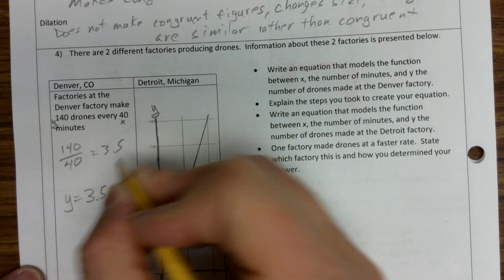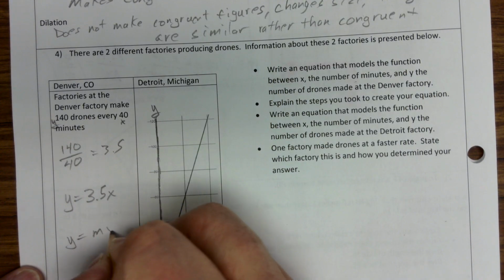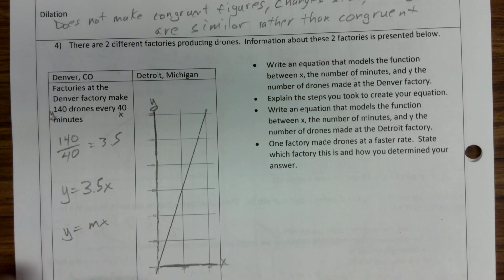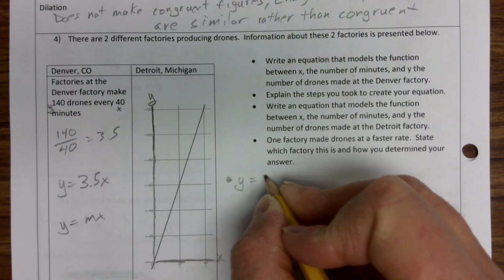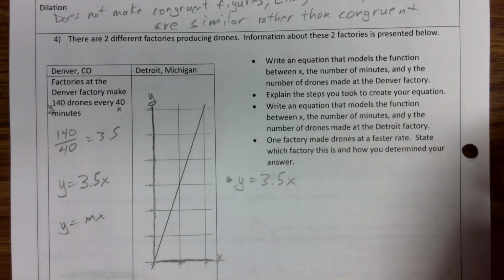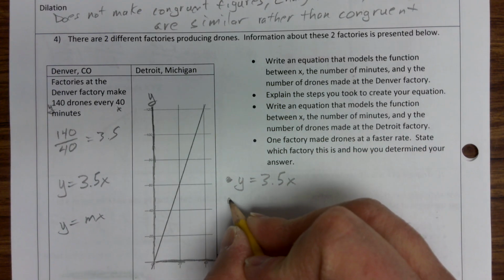That's y equals 3.5x. Because again, that is our basic form of the equation at this point for a proportional relationship. So y equals 3.5x. Explain the steps you took to create your equation.